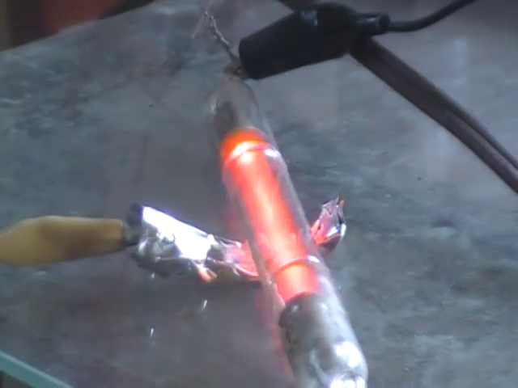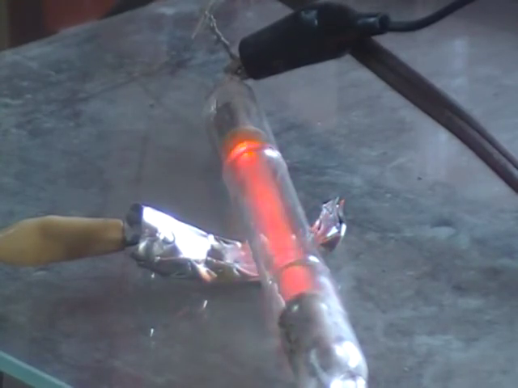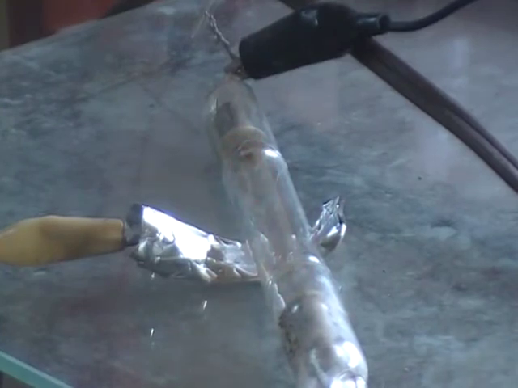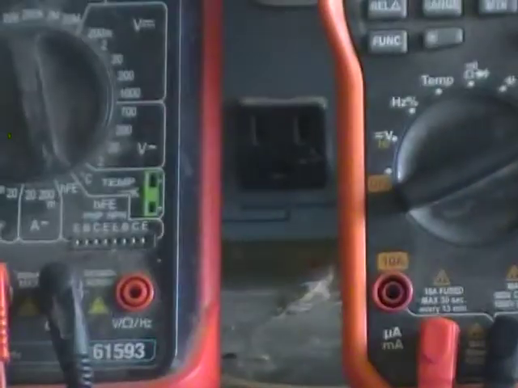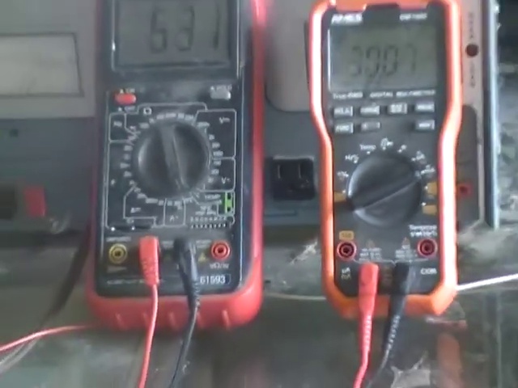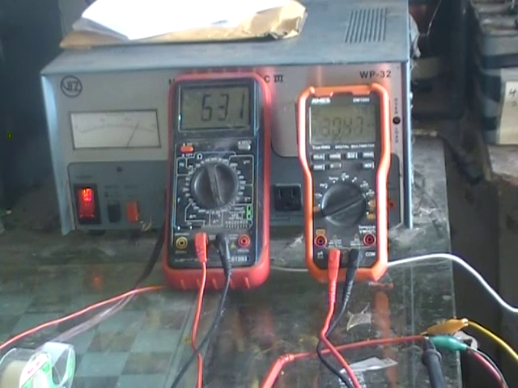Now we need to turn the voltage down on this process so that we can get to the point where the camera captures the zero crossing point. We're at 120 volts. We should be able to go down to about 50 volts.